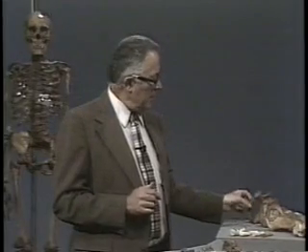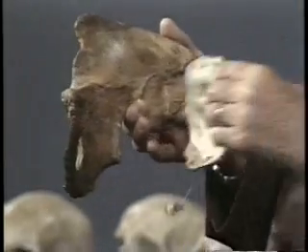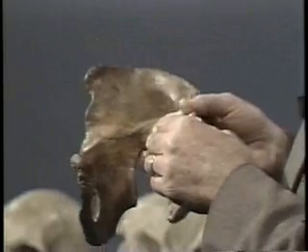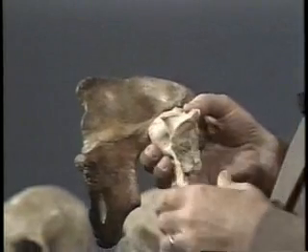The first of these we're going to talk about is what is known as the pubic symphysis. The pubic symphysis is where the two innominate bones come together in the front. This is a hip bone right here, or an innominate bone. The hip bone is the part of the pelvis. The pelvis, by the way, is made up of three bones. It's made up of two innominate bones and the sacrum. This is where the sacrum fits into the bone right there.